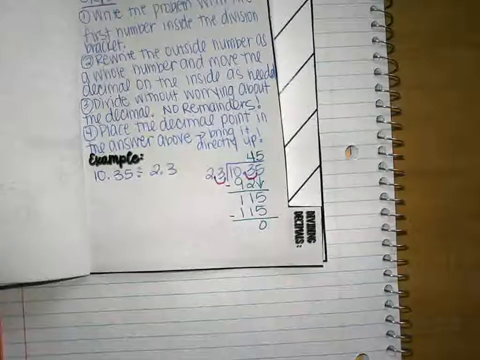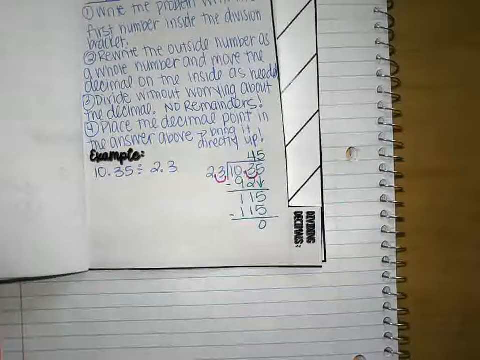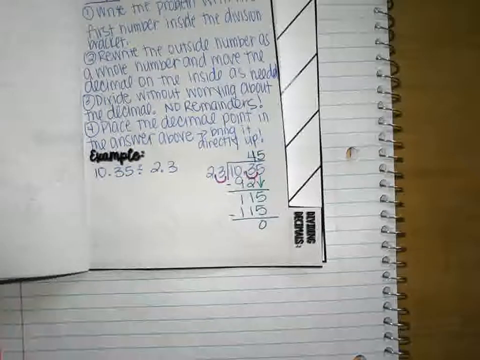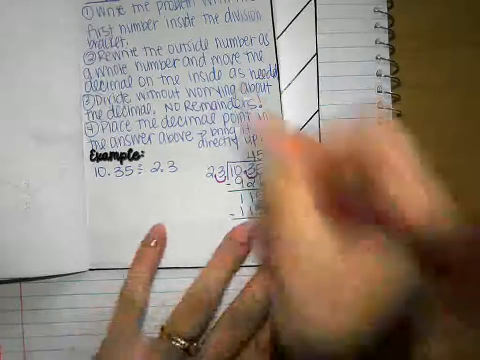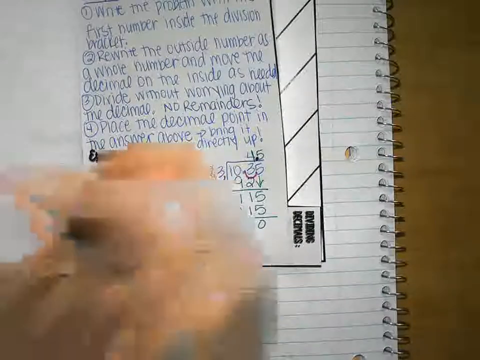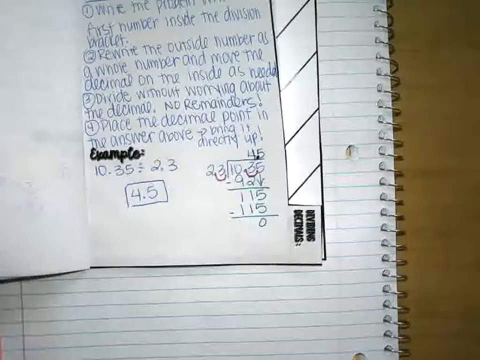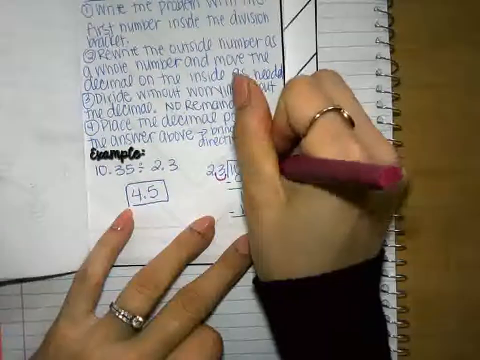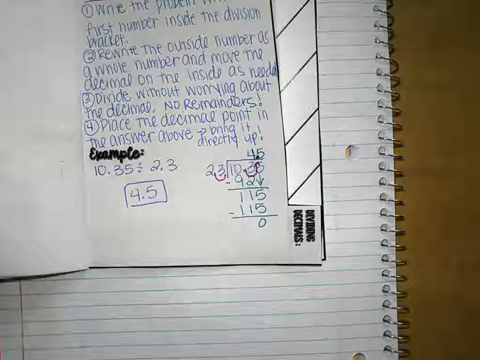If you're not lining your numbers up properly and your work's kind of all over the place, this is going to be difficult for you. So where should that decimal go? In front of the 4, in between the 4 and the 5, or behind the 5? In between. So my answer is what? 4.5. Because that decimal point needs to go directly up above, which is between the 4 and the 5.